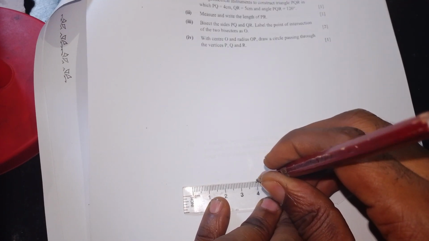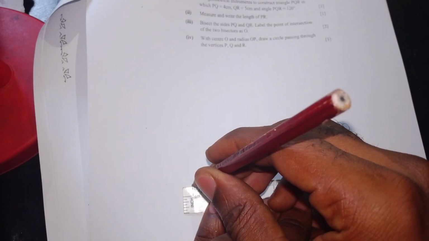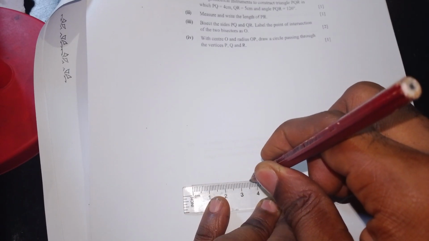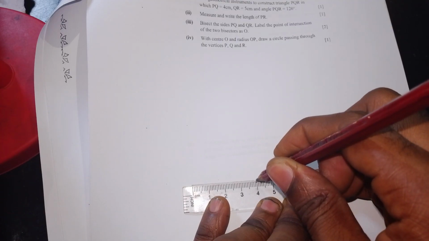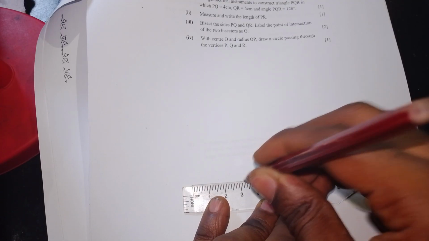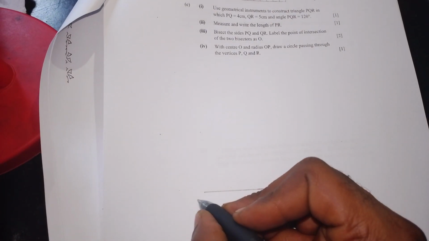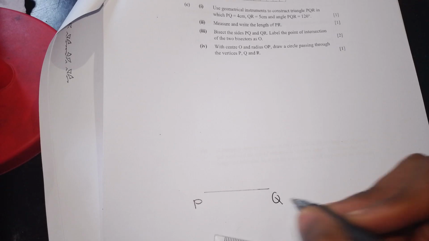This is where my 4 centimeter mark is. So I'll draw my line starting from 0. Make sure you are holding your pencil like this, perpendicular to the paper, like that. So this is my 4 centimeters. And then after that, make sure you label it. So this is my PQ.